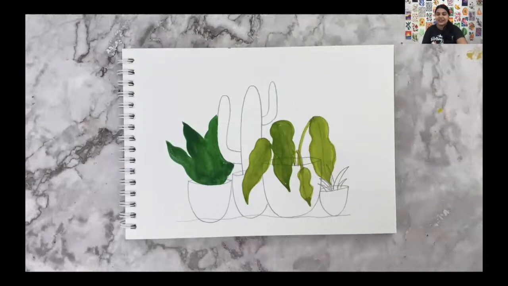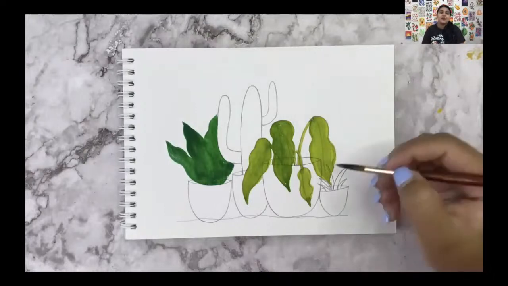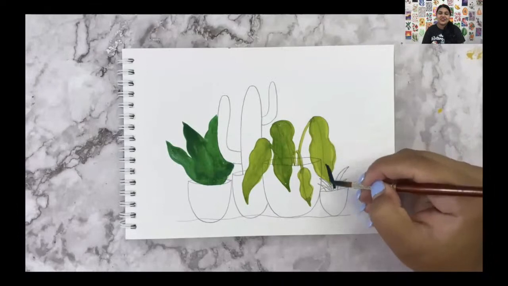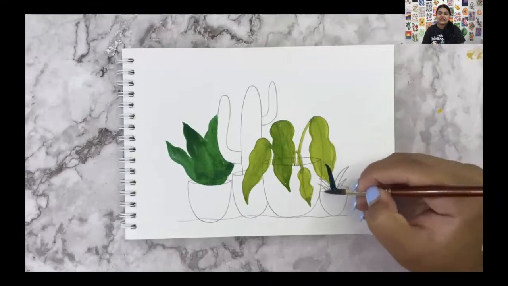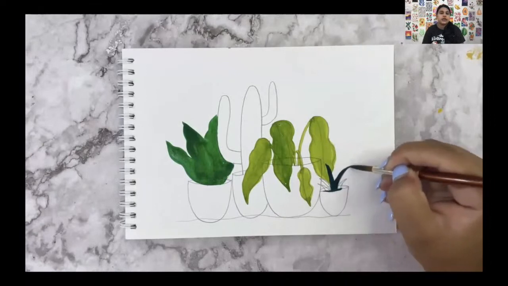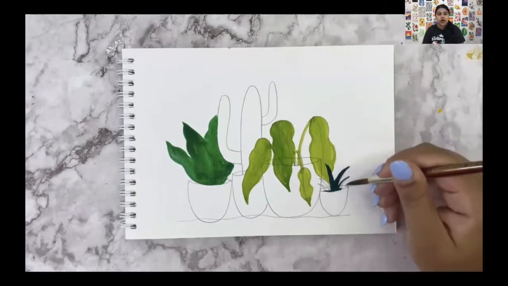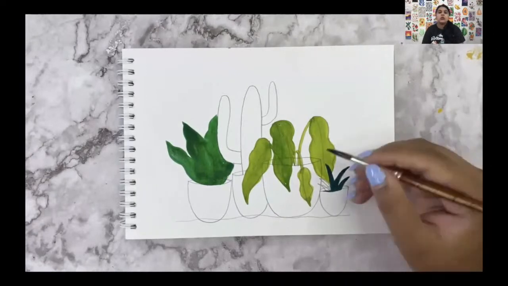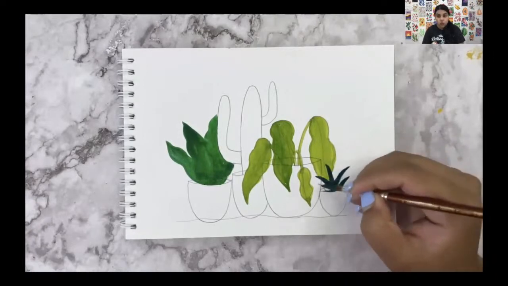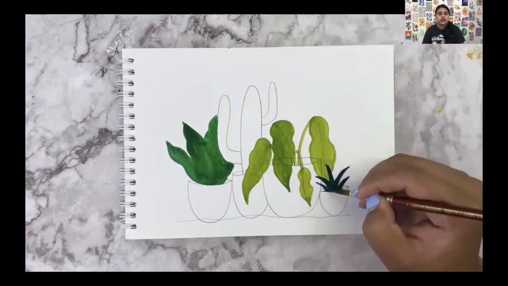So now let's go ahead and get started with the cacti. Okay, so I'm doing the grass now. Let's take the darker green. If I'm looking at the green that I'm taking right now, you can see I'm taking a green that is darker than the previous one. What I've done for this green is I've not added in a lot of water. That's what is making it look a little darker.